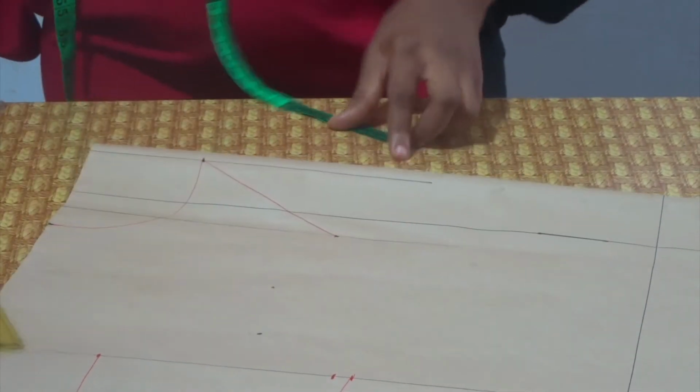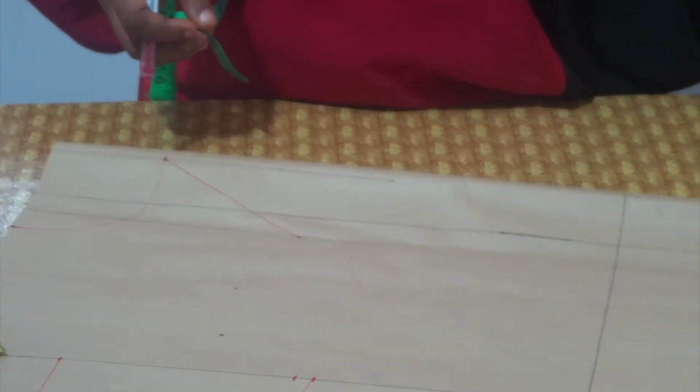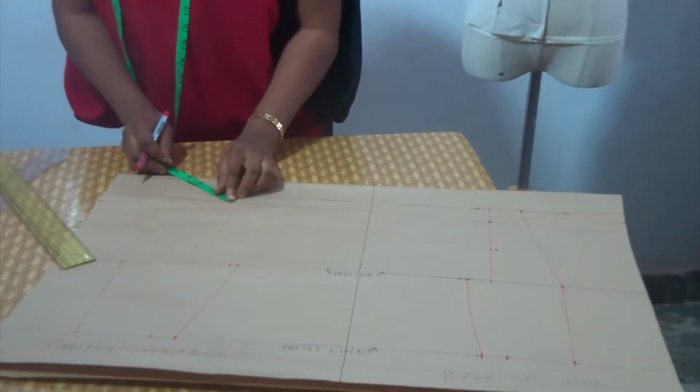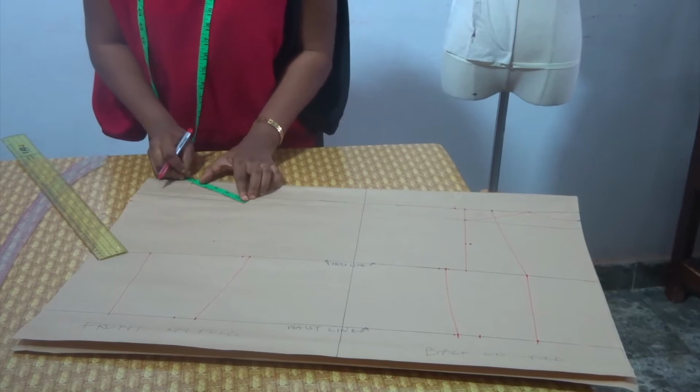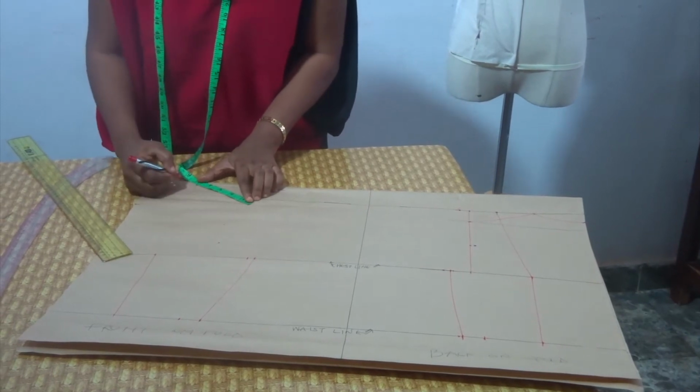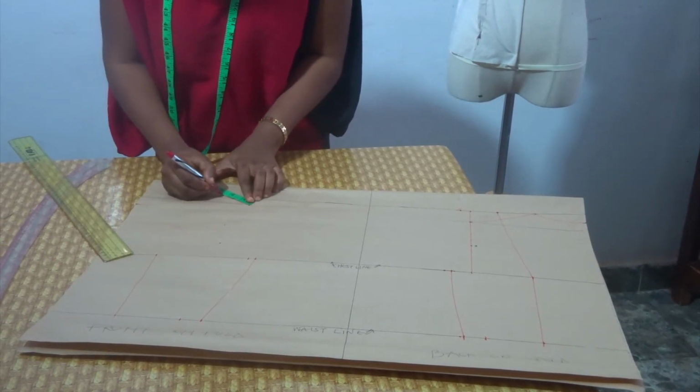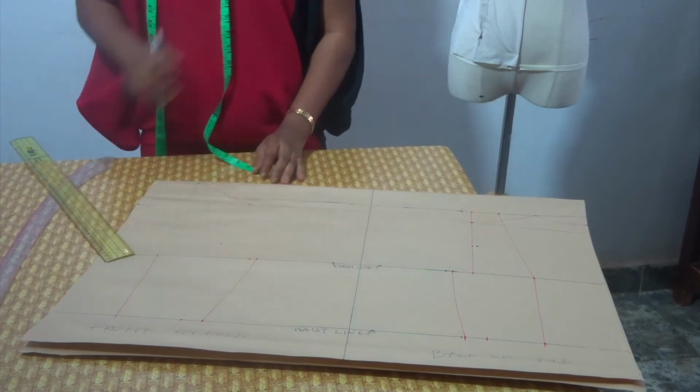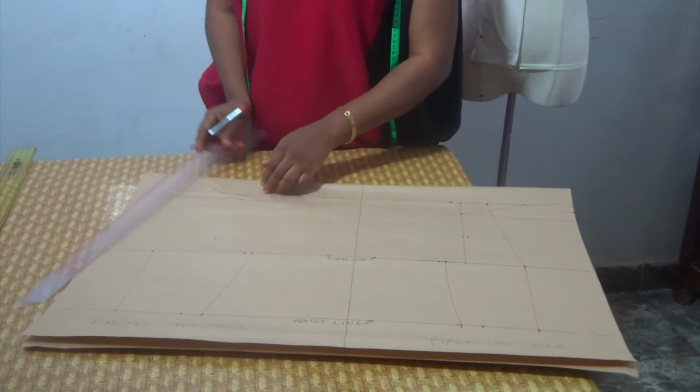Okay. Also, just as you found the midpoint for this, find the midpoint too. This is the midpoint. Connect together.